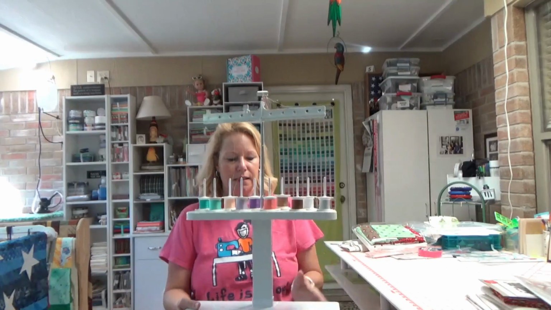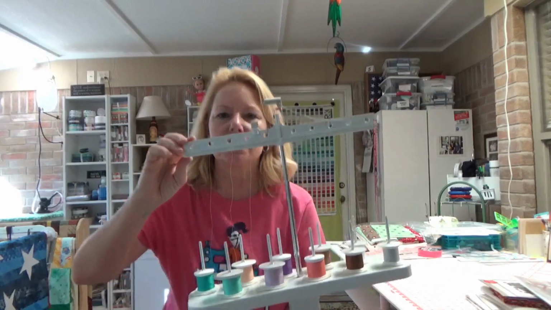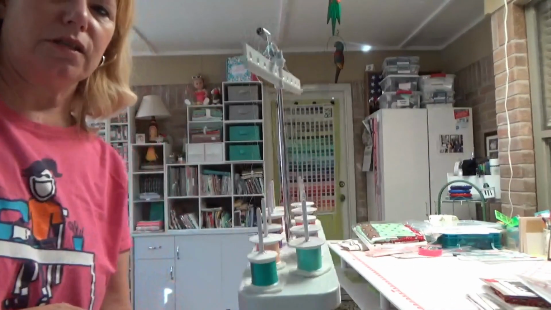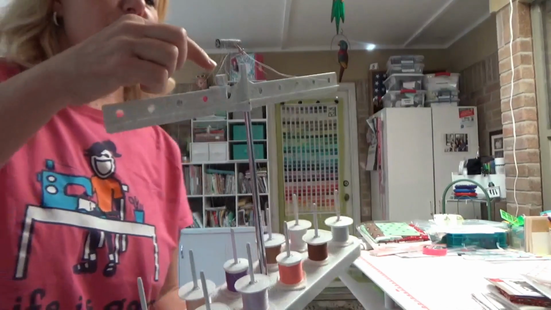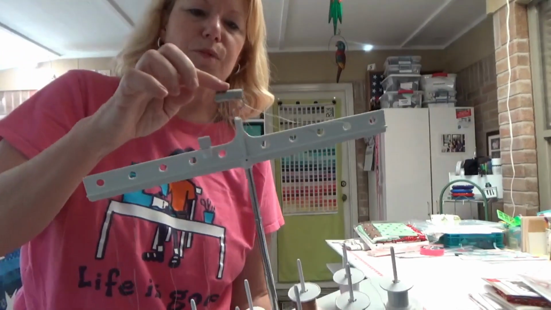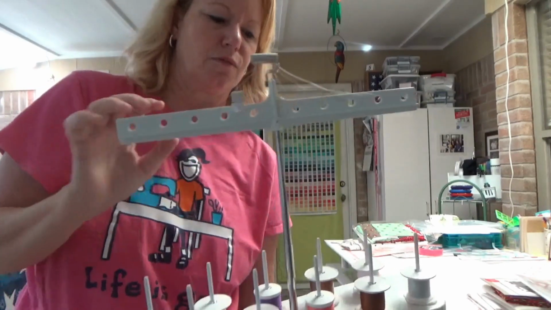I like this. So I feed in all the threads. If I can show you guys, can you see from the back? I feed in all the threads from the back, bring them through the front, and it has this little spring dealy on the top, and I just pull the tails through and put them through here.